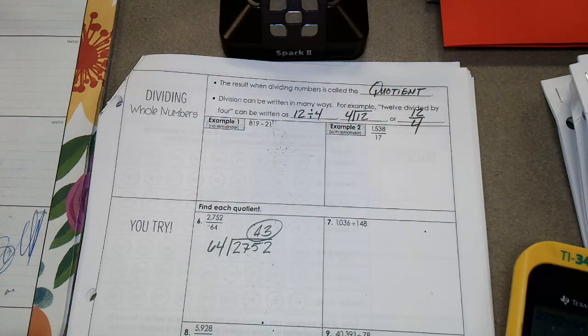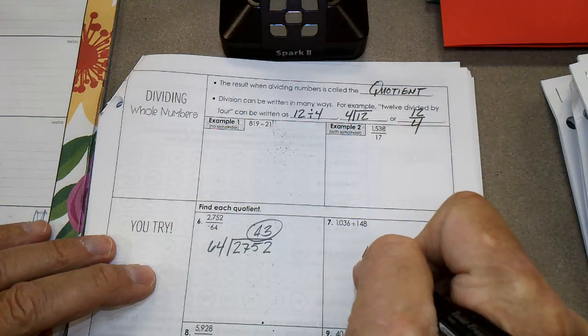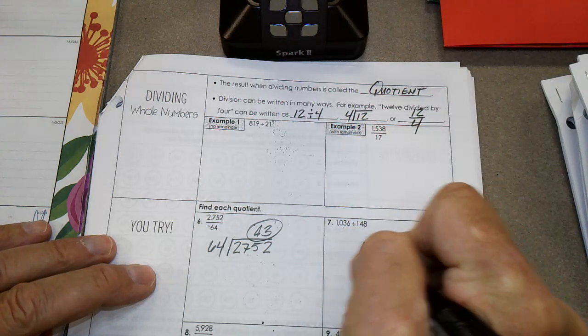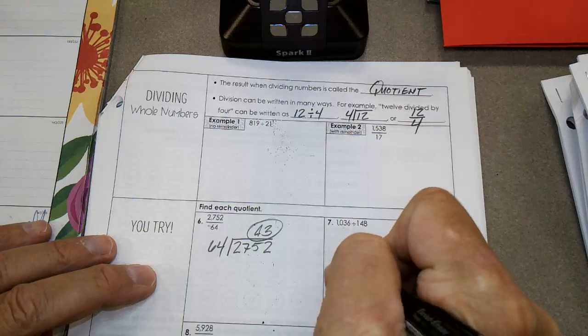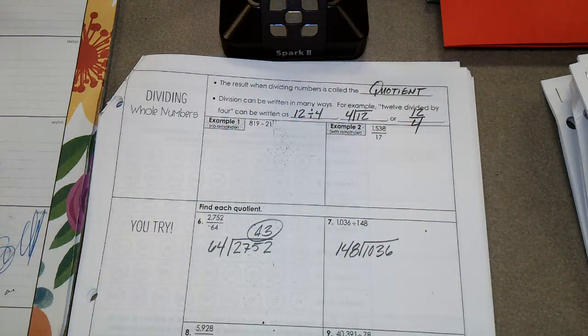Let's slide to the next one, number 7. They wrote it a little bit differently here. First number goes inside. Sometimes I call it the house. And the other number goes outside the house, right? Okay, so go ahead and set it up. And again, we're going to use our calculator.